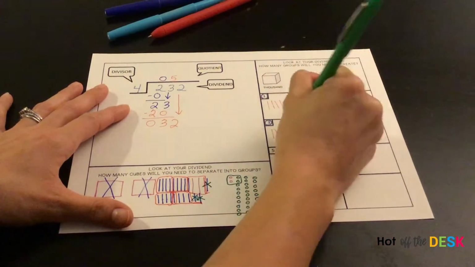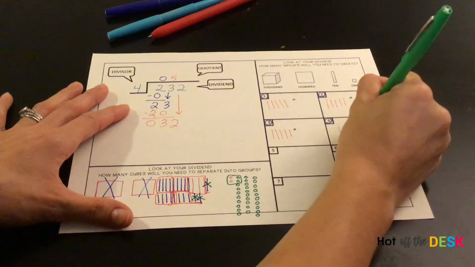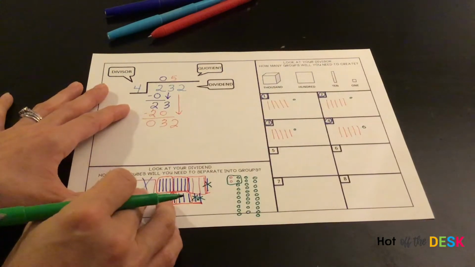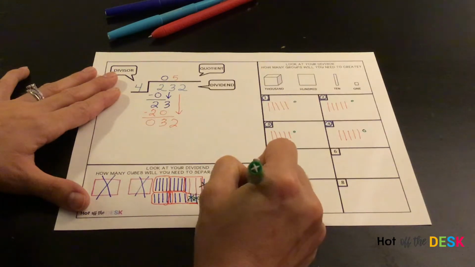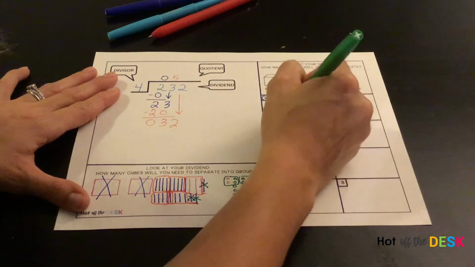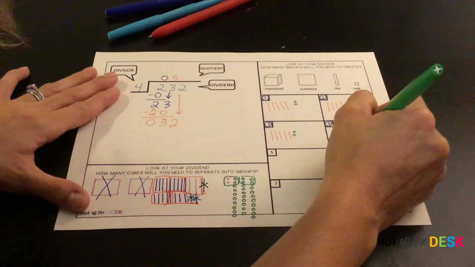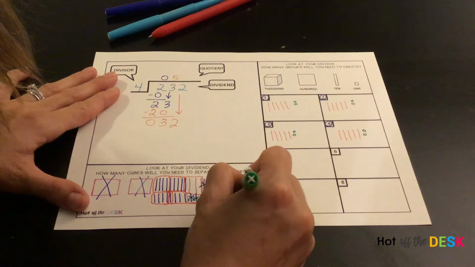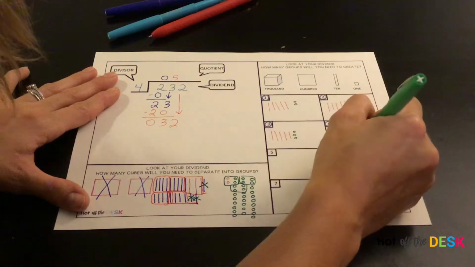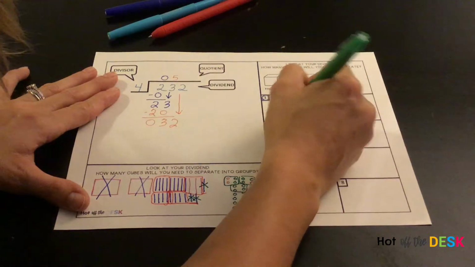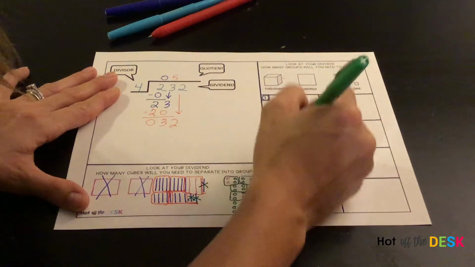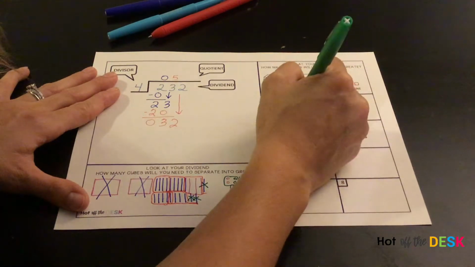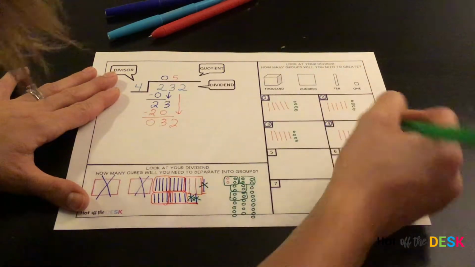So I have 1 group of 4. And I'm going to represent that in my groups over here. 2 groups of 4. 3. I'm at 4 groups of 4.